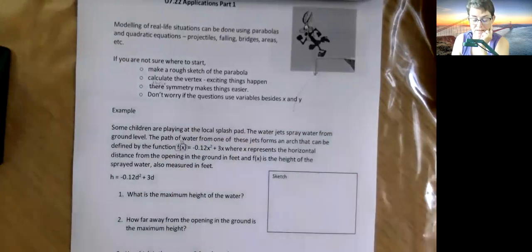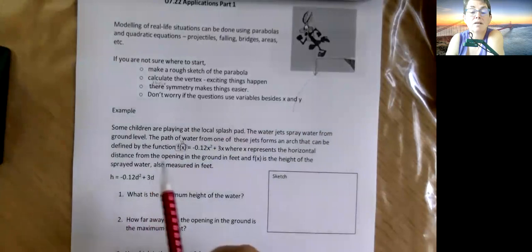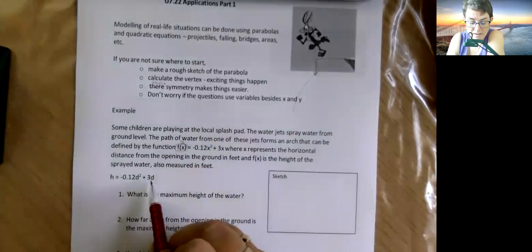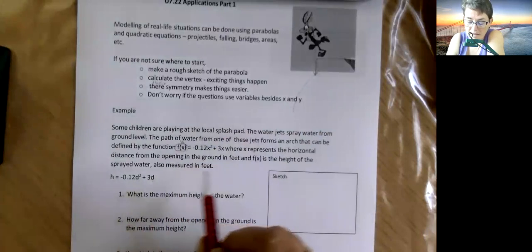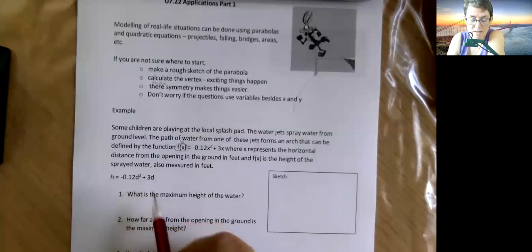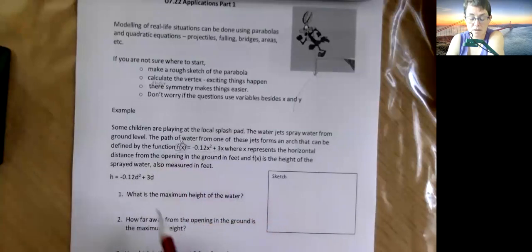And the one thing I did, and this is normally what I don't do, but it makes more sense to me, is I rewrote this equation because it says x represents the horizontal distance. So I made it distance because that's going to remind me what that is. And f of x is the height of the sprayed water. So I like height is equal to negative 0.12 distance squared plus 3 times the distance. Made so much more sense to me than trying to look at this. It's okay, and it's awesome if you can remember, but when it's written like this, I don't have to keep going, which was it? What did f of x stand for?